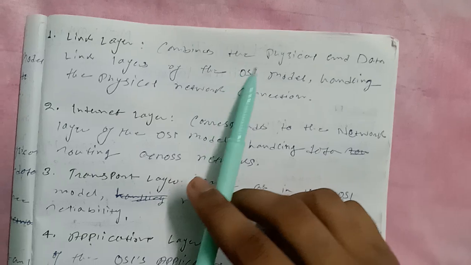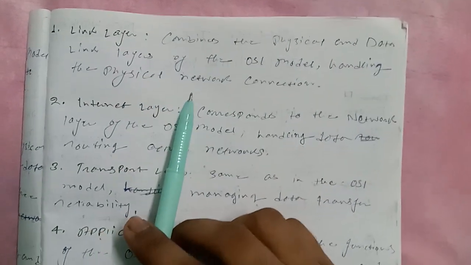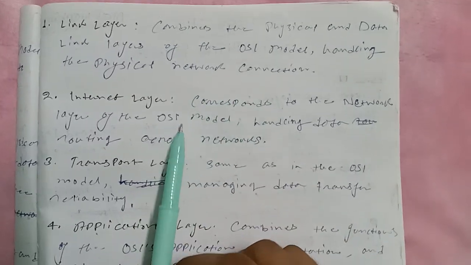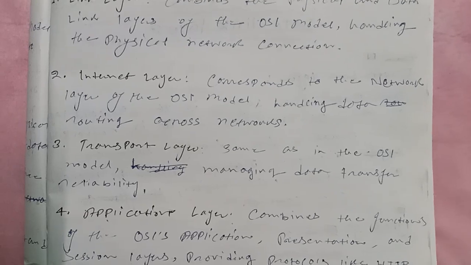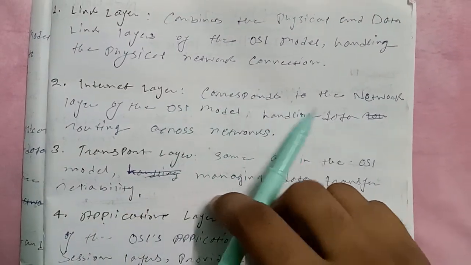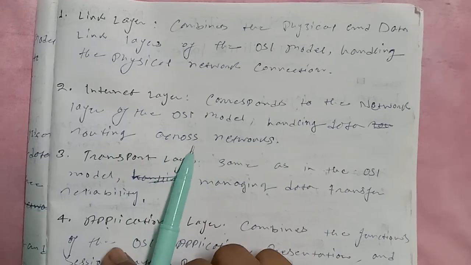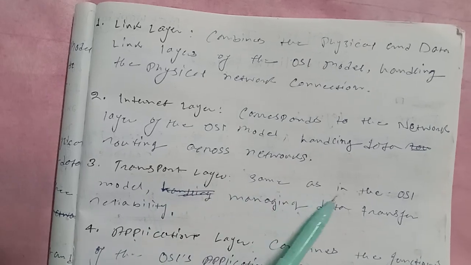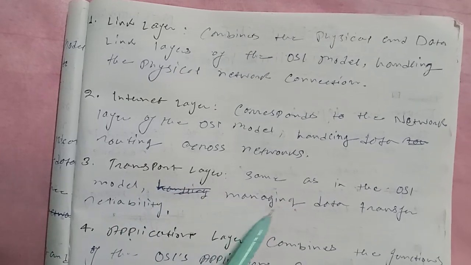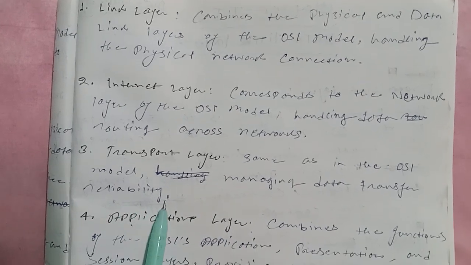The link layer combines the physical and data link layers of the OSI model, handling the physical network connection. The internet layer corresponds to the network layer of the OSI model, handling data routing across networks. The transport layer, same as in the OSI model, manages data transfer reliability.